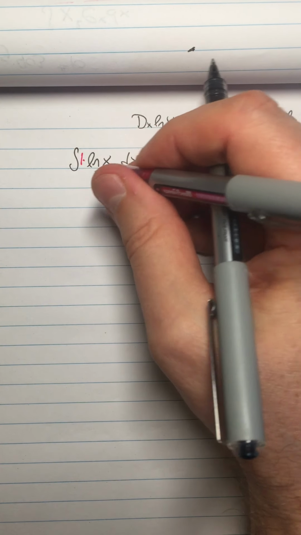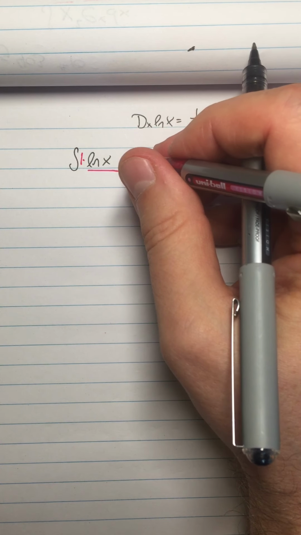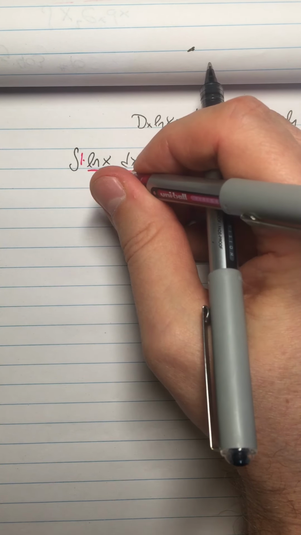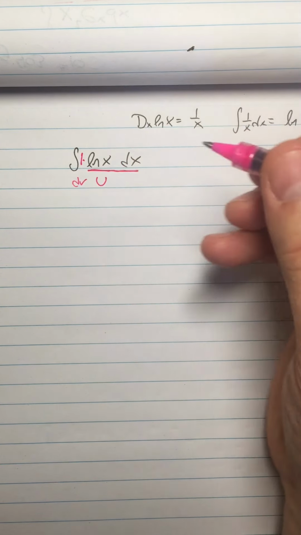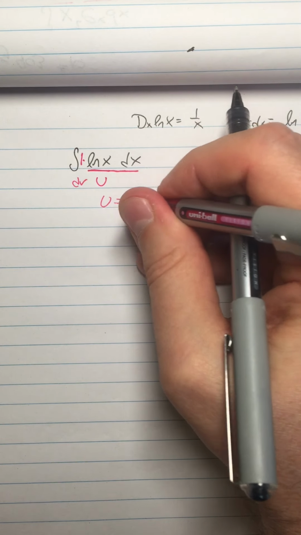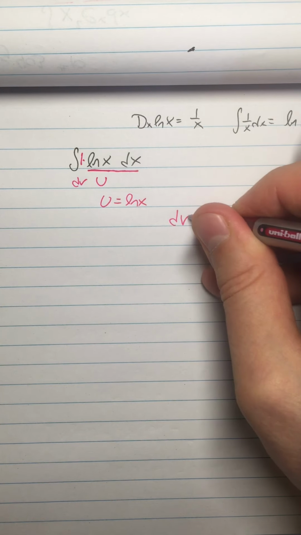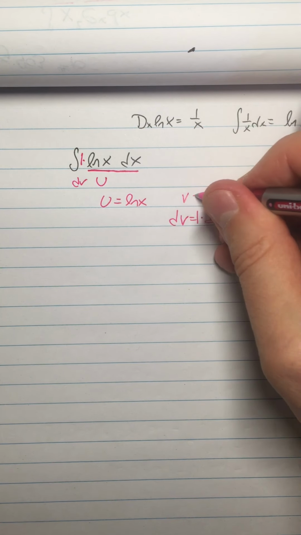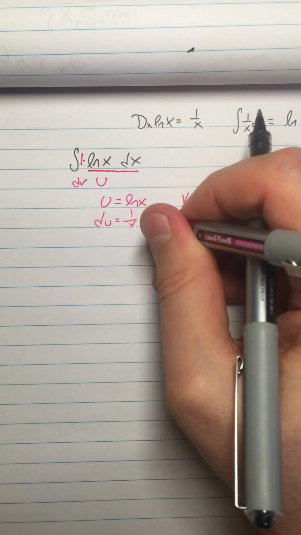So here's what you do. You think of this as being 1 times ln x, right? Then you let the ln of x be u, and the 1 dx be dv, right? So you're really laying it out like this. u is ln of x, dv is 1 dx, all right? Because you don't mind integrating 1, it's just x. And you love doing a derivative of ln x, it's 1 over x dx.